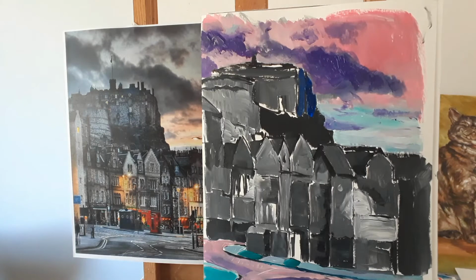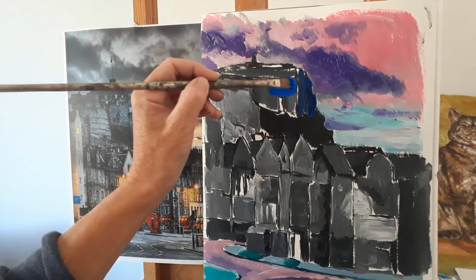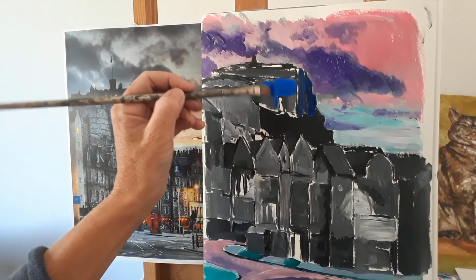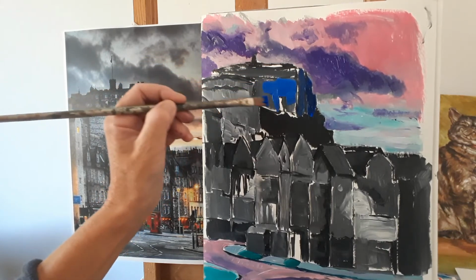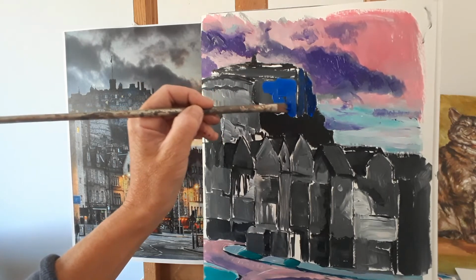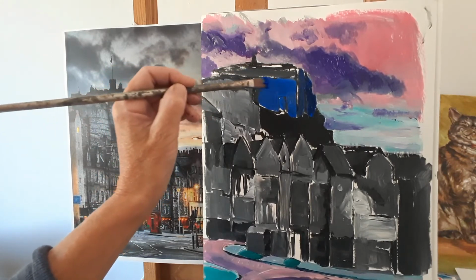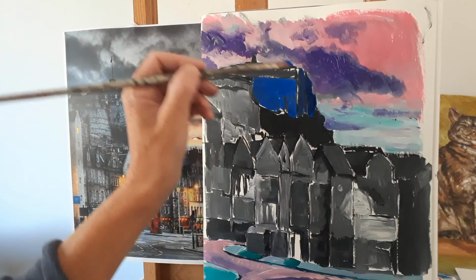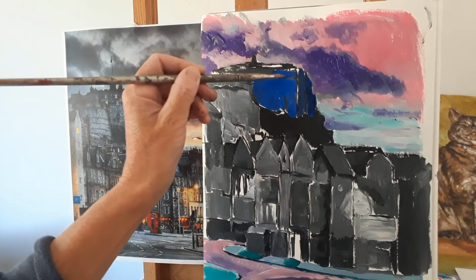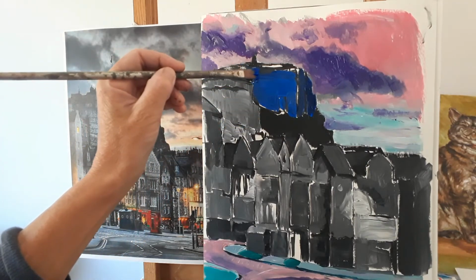So I'm going to mix a paler ultramarine. And go over this side of the castle. Actually, that's quite a good tonal value. That looks about right. I'll go over this door here, and I'll just leave a little bit of the underpainting there so I can remember where it is. And tonally, that goes about the same there. Up here.